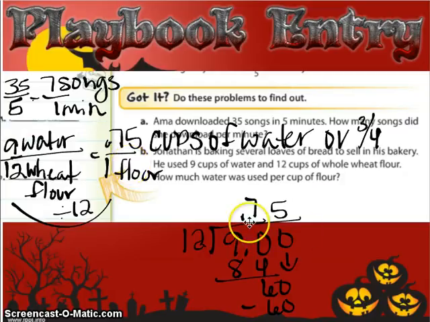I divide by 12. Here's my work down here, because 12 doesn't go into 9 nicely, you have to actually add your decimal and your zeros. So it ends up being 75 hundredths cups of water, or 3/4 cup of water per cup of flour.